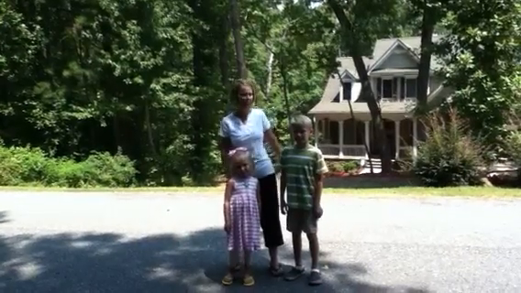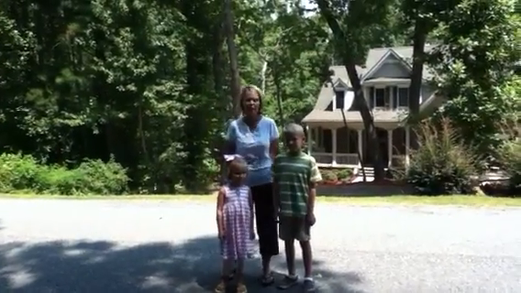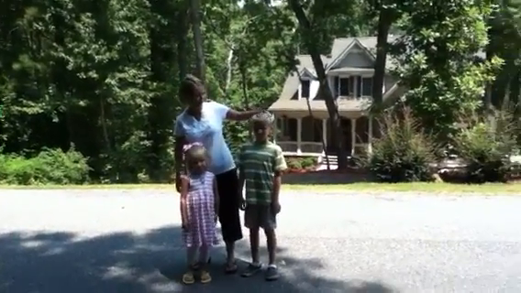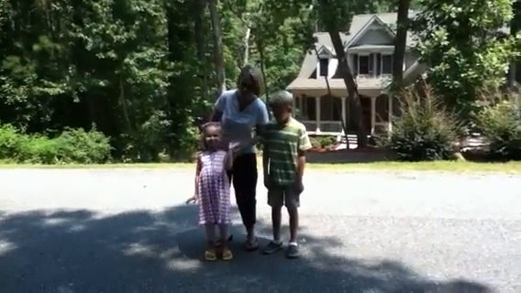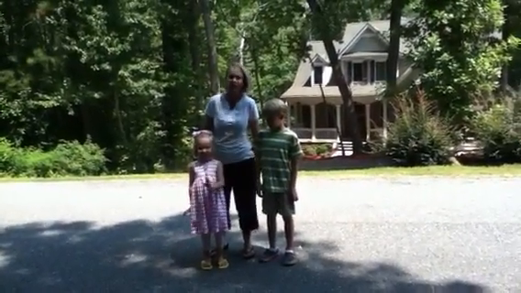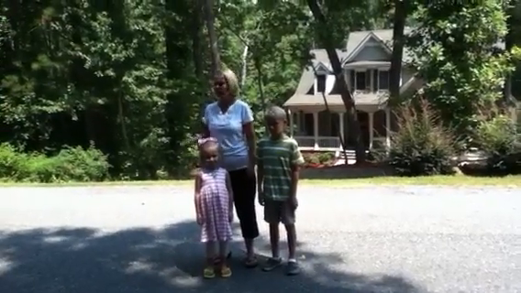I'm Miss Stamey, and we are outside my house today. We're going to be talking about functions today. I've got my helpers here. This is Owen, he's 8, and this is Izzy. She is almost 5. She'll be 5 next month. And they're going to help me out with some data collection here today.